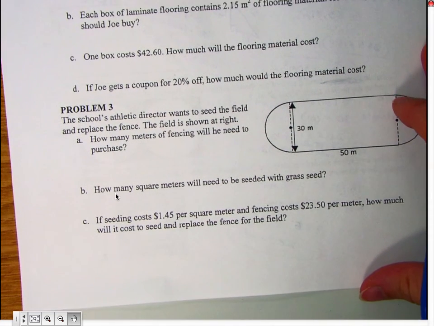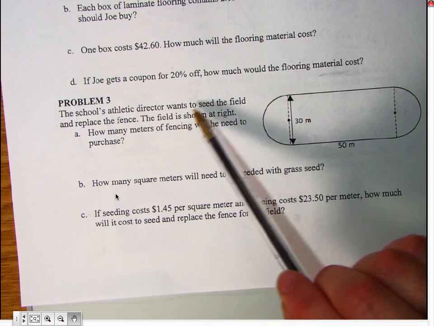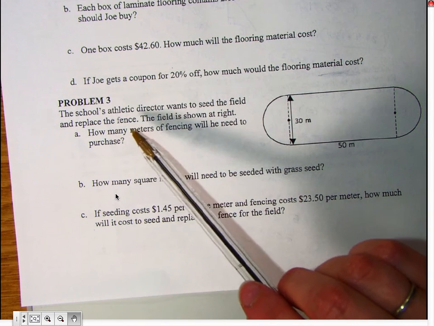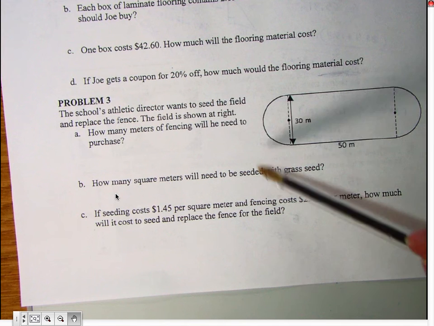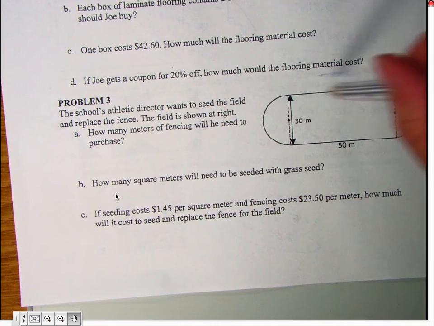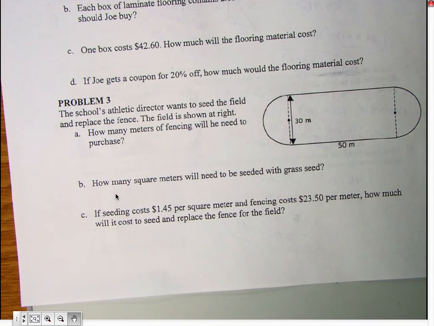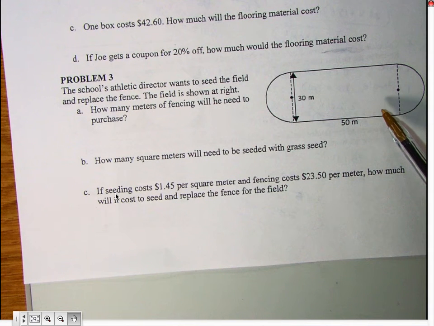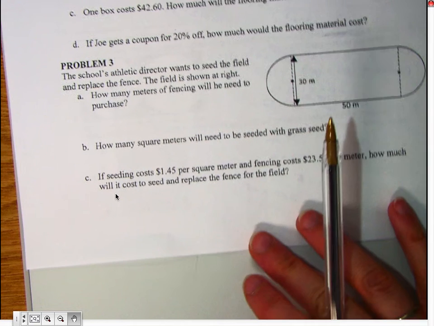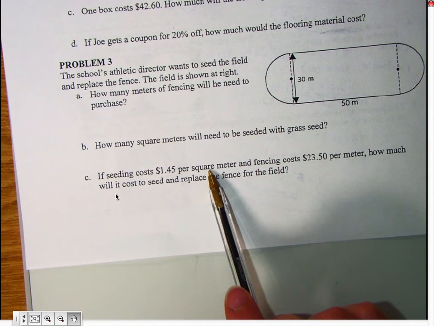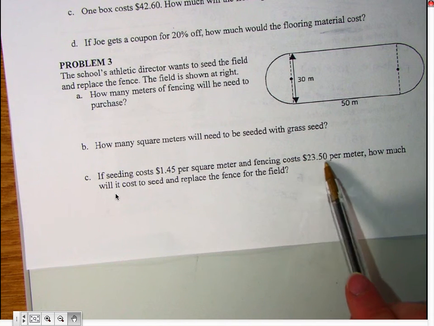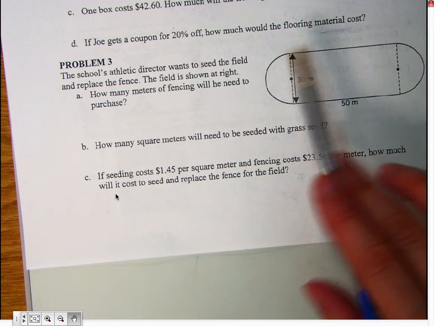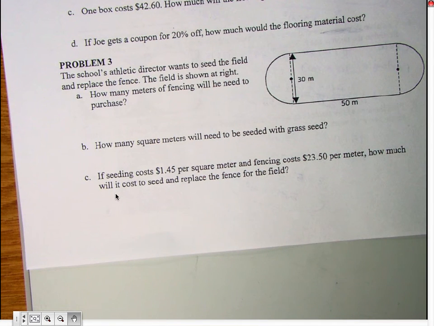Okay, last problem. The school athletic director wants to seed the field and replace the fence around it. The field is shown at the right. How many meters of fencing will he need to purchase? So if we're finding fencing, not area, but perimeter. How many square meters will he need to seed? What's that? Perimeter or area? Area. If seeding costs $1.45 per square meter and fencing costs $23.50 per meter, how much money will it cost to seed the field and put a new fence on?